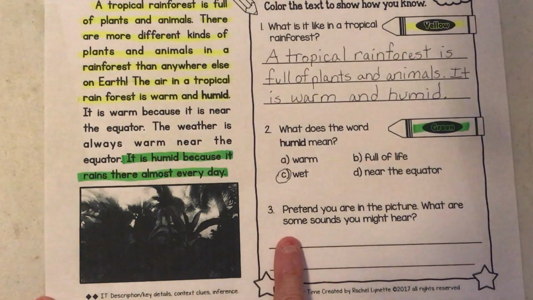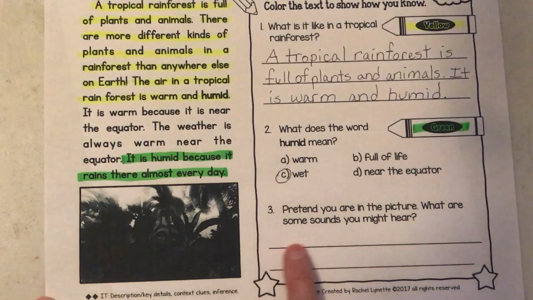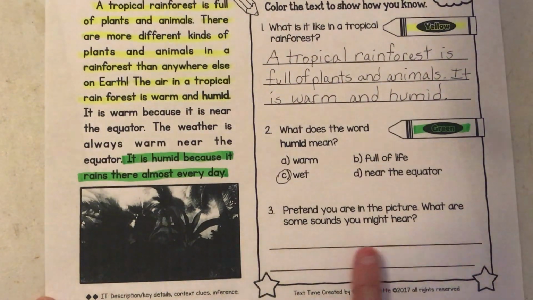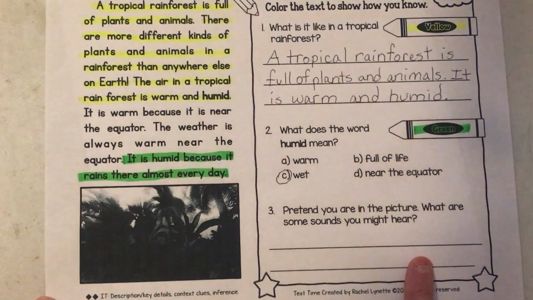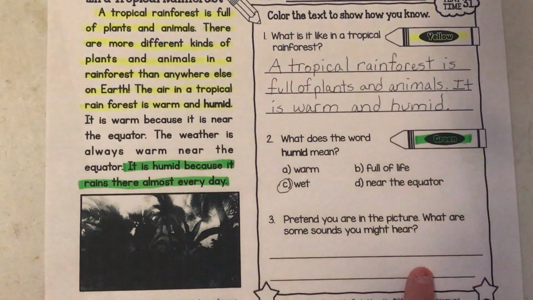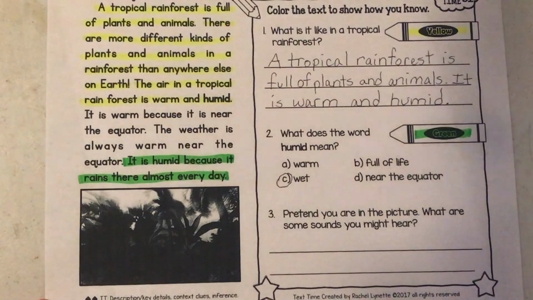And I want you to come up with one here. What do you think? Might be the sounds of animals in the rainforest. Maybe you hear raindrops in the rainforest. Make sure when we're writing, we're using a capital letter at the beginning of our sentence, and we're using punctuation at the end.